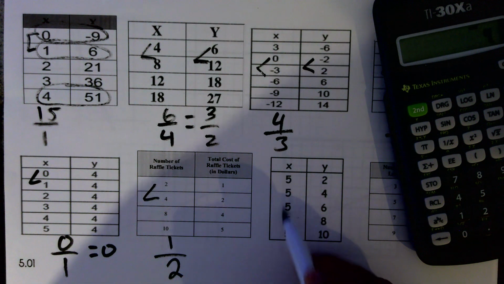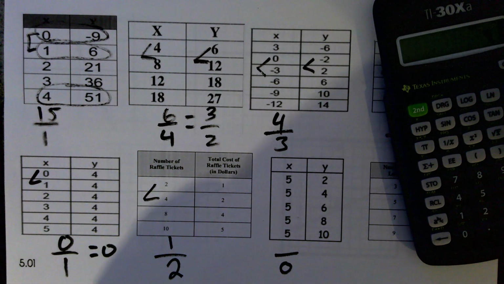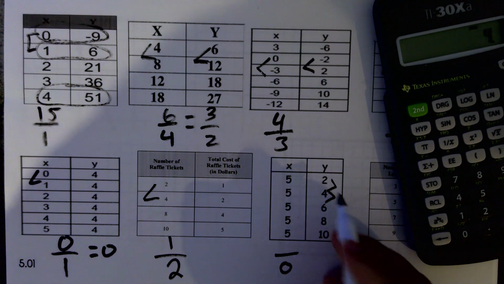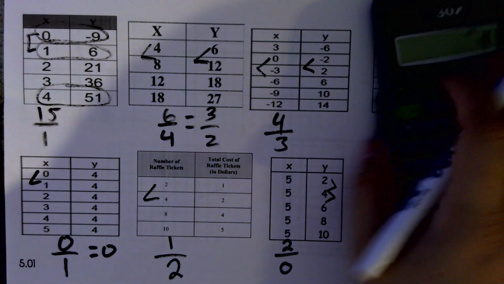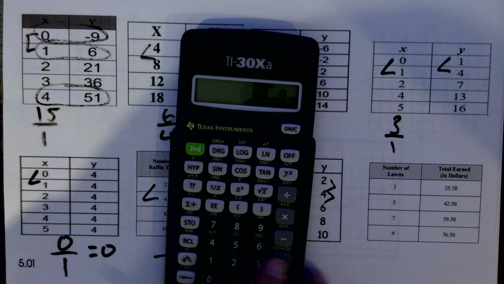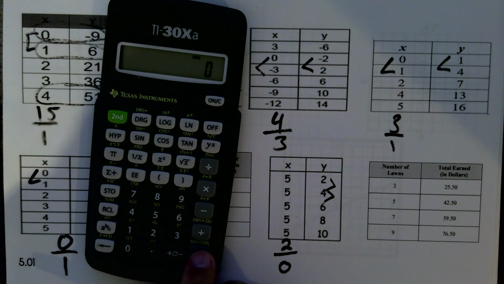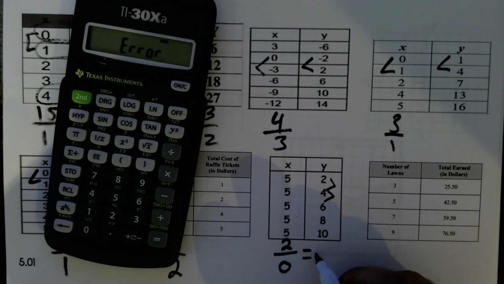Okay. No change for the x. It stays 5 throughout. So that's on the bottom. Remember, it's a change in y over the change in x. I'm going to put a 0 on the bottom. And then our change in y here, it goes up 2. Now 2 over 0. And if you put that in a calculator, it should end up with something weird if you do this correctly. 2 divided by 0. It's going to give you an error. It's because you can't do it. This is an undefined slope.